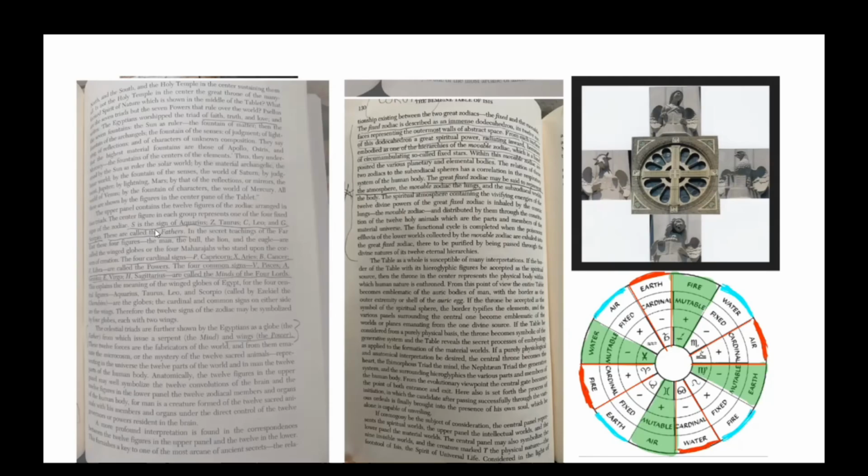S is the sign of Aquarius, Z Taurus, C Leo, and G Scorpio. This is interesting because the Freemasons use the letter G. And now I'm starting to realize this is because it's Scorpio. And if you took my classes all on the Hebrew letters, and I told you which one I thought was the letter G, it does relate to Scorpio. Okay, so that's a confirmation there. These are called the fathers. So the fixed cross are the four fathers.